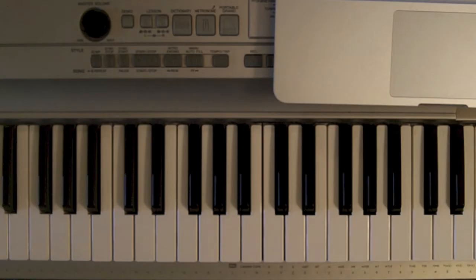Okay, so how do you know which chord to use? Well, that's a really good question. There's a couple different tricks you can use instead of just guessing. And one trick is to pick a chord that has a note in common with the melody note. So let's try Amazing Grace again.